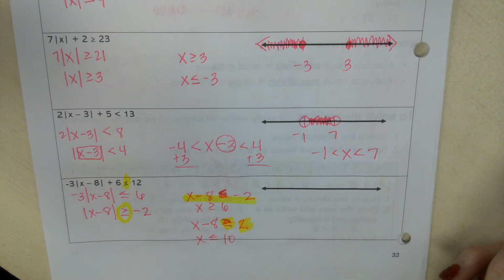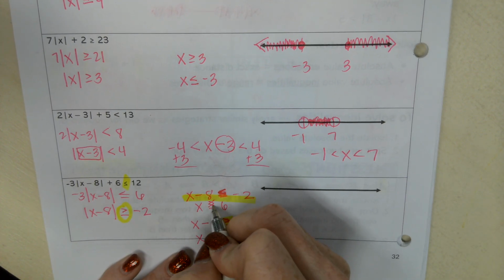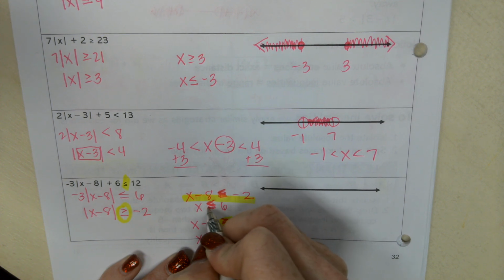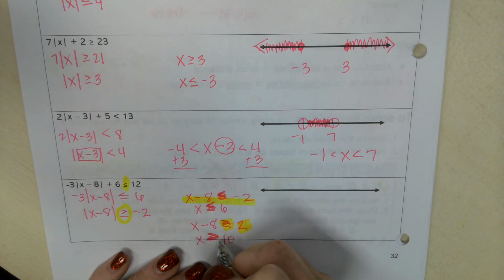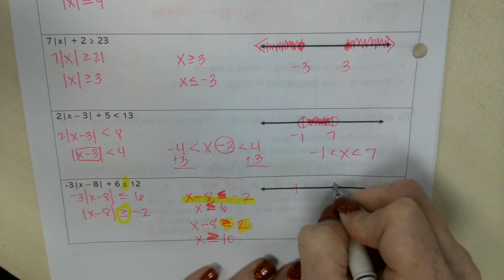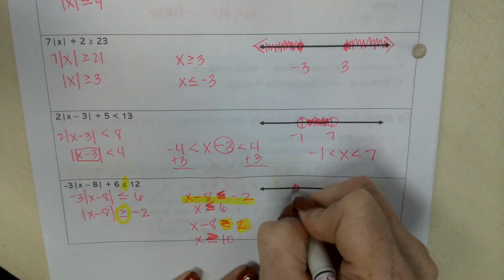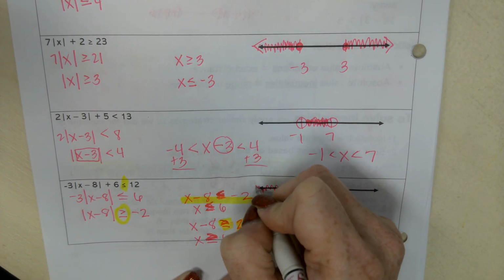Everybody makes mistakes. Okay, all right, so this is going to be x is less than or equal to 6. And here, x is going to be greater than or equal to 10. They're going to be closed circles, and they're shaded on the outsides.